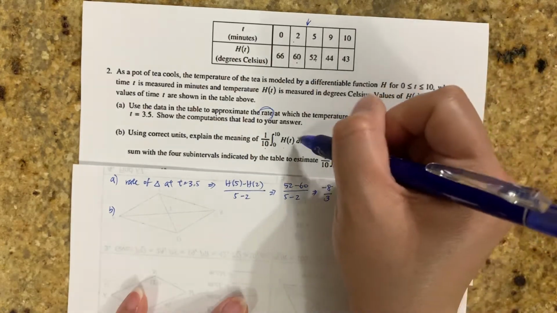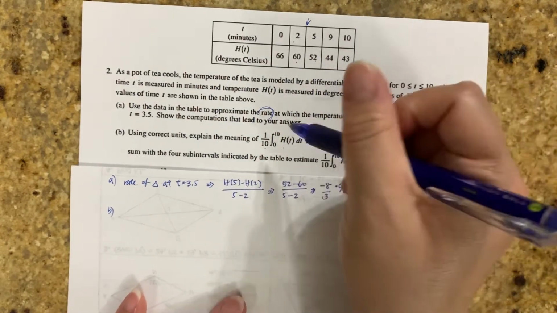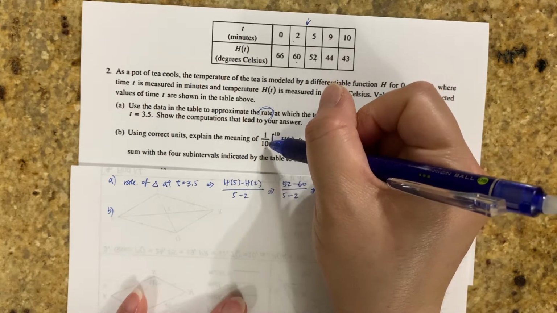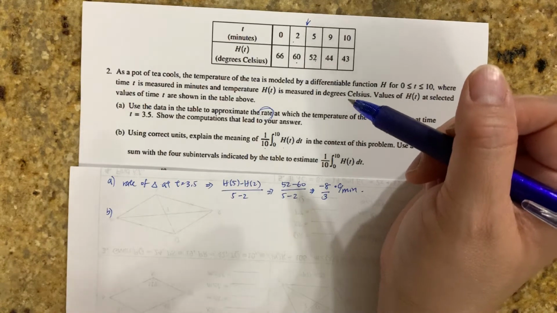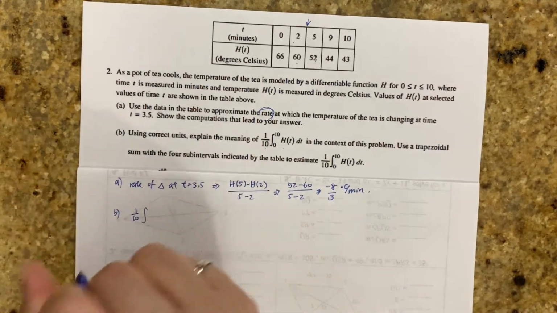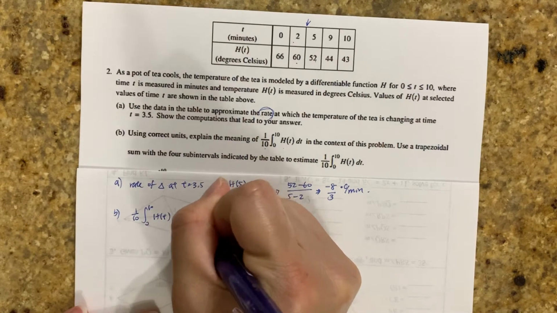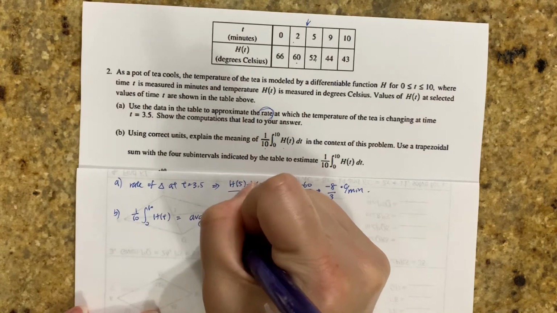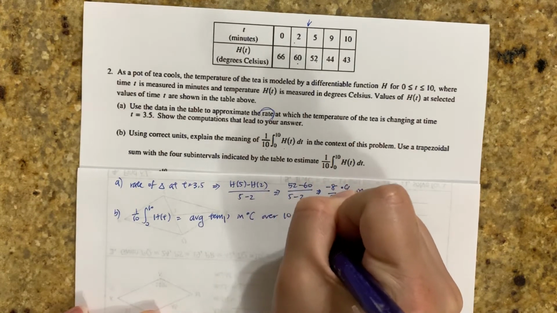And what does this give me? This gives me a total temperature over 10 minutes. So then if you are taking 1 over 10, you're looking for the average temperature in degrees Celsius over 10 minutes. So 1 over 10 integral of 0 to 10 h of t is the average temperature in degrees Celsius over the 10 minute interval.